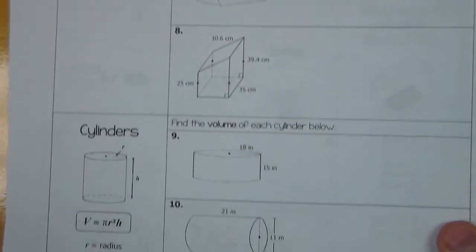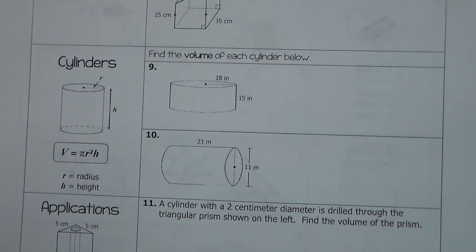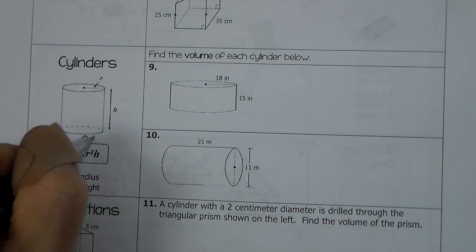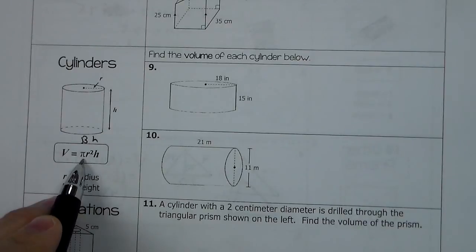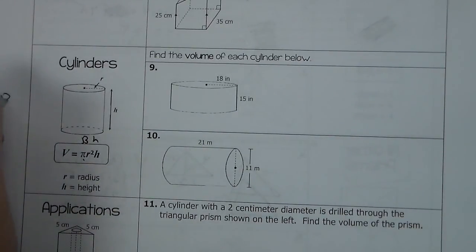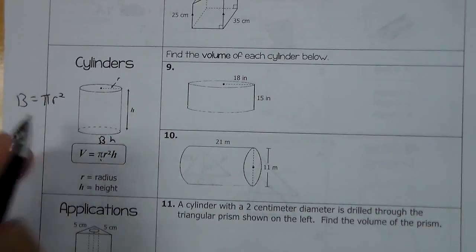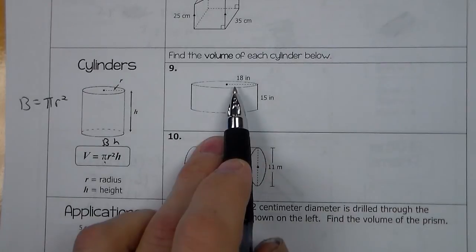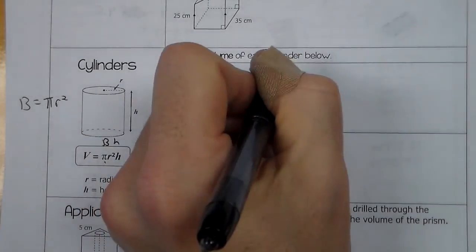So you can go back and try these as we go, but what if we now jumped to number 9? Number 9 is now a cylinder. In a cylinder, we've changed it from being base area times height to pi r squared times height. And the reason is, in a circle, the area of that circle is pi r squared. So what's nice about this is we don't necessarily have to remember the area formula for the base, because we just have the area of a circle always being constant. So we really need to know two things, radius and height.